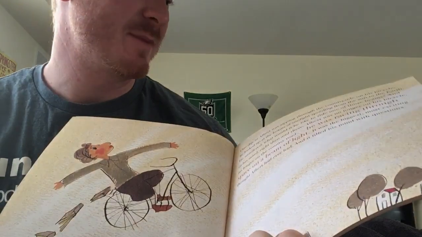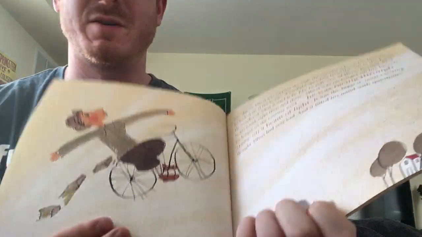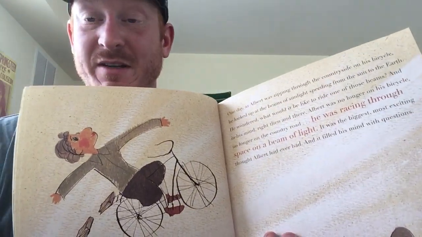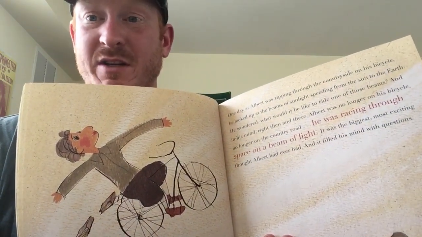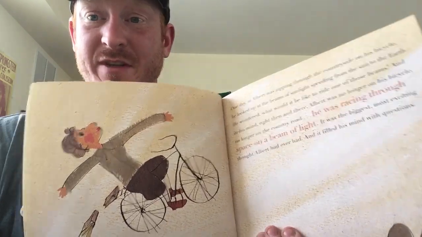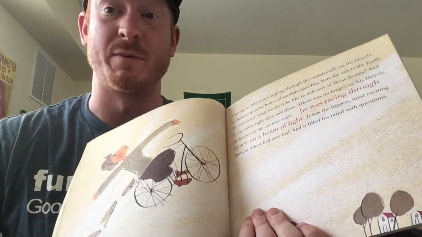One day, Albert was zipping through the countryside on his bicycle. It's another good word, zipping. So they could have said that he was riding fast. They could have said that he was riding his bike down a hill, but they specifically wrote zipping, like he was really, really going fast.